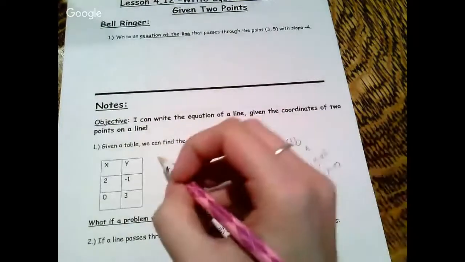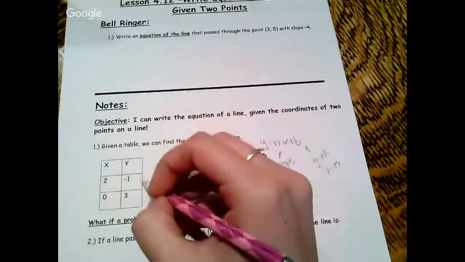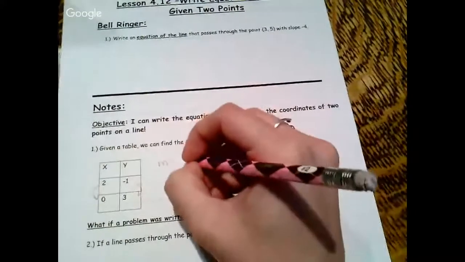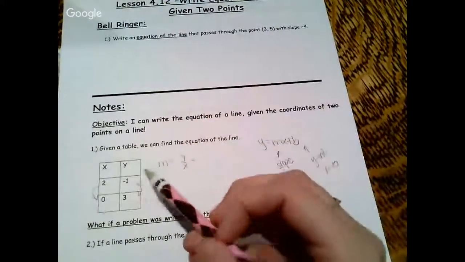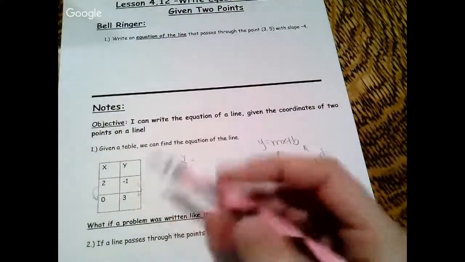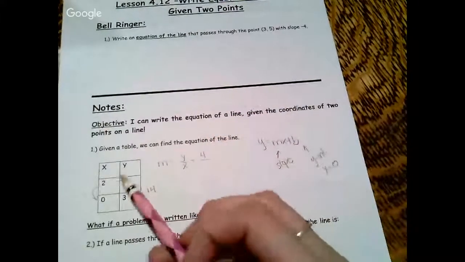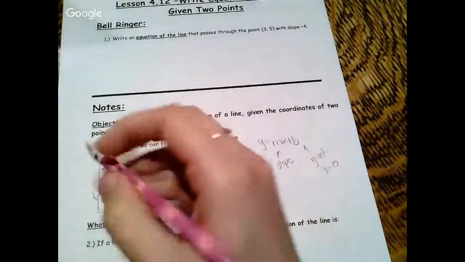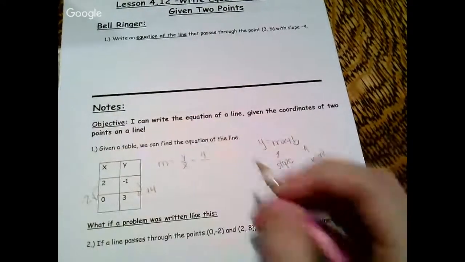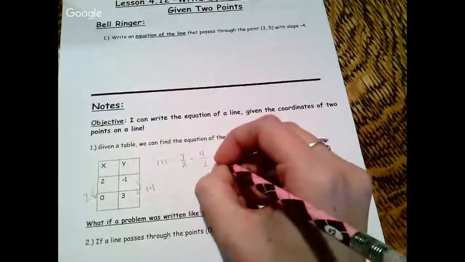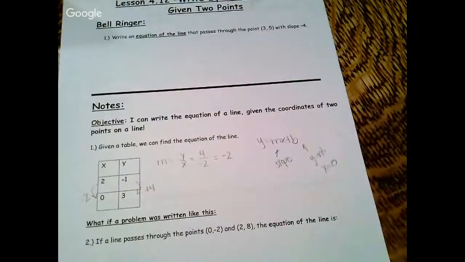So to find our slope, remember in a table, our m, we have to do the change in y over the change in x. So I'm going to write y over x here. So from y, it's -1 to 3. Well, I went up 4, so it's going to be a positive 4 over. Now here, from 2 to 0, we went down 2, so the change in x is a -2. Well, 4 divided by -2, that's just -2, right? So we know that our slope is -2.